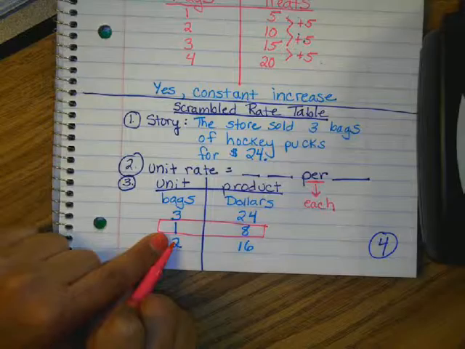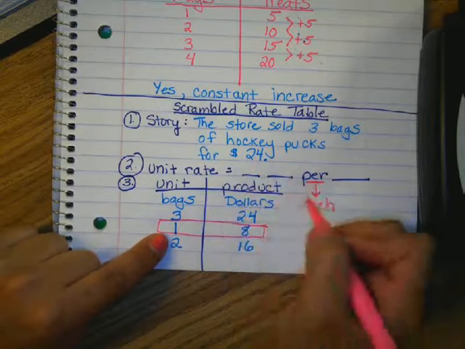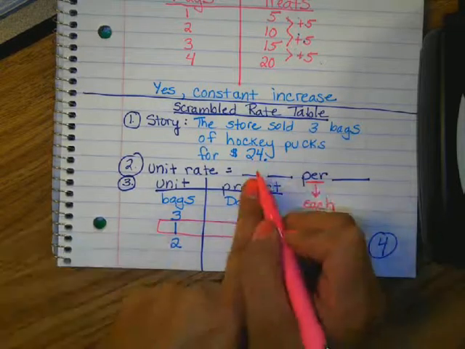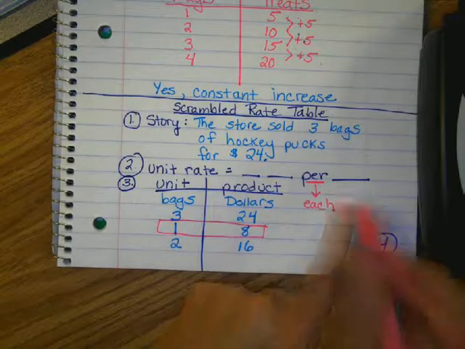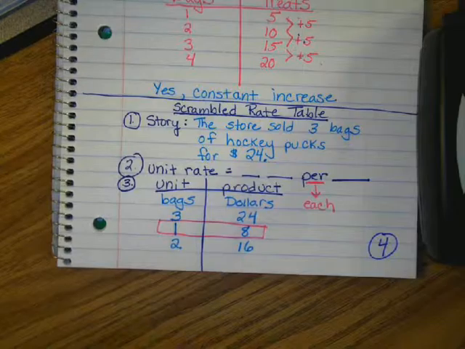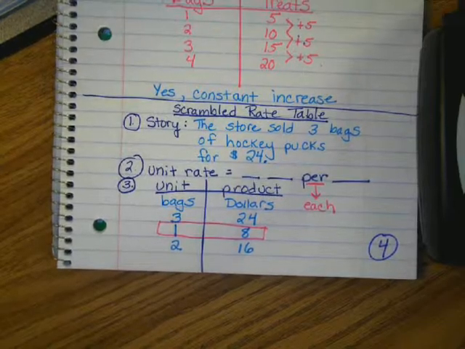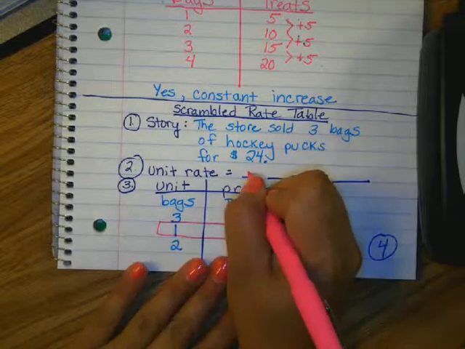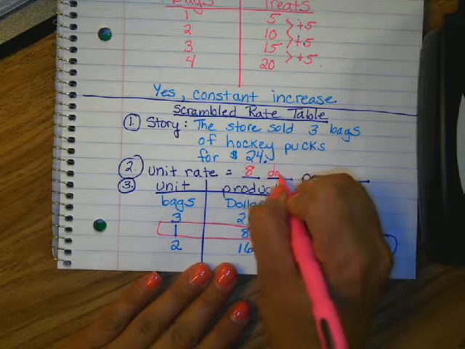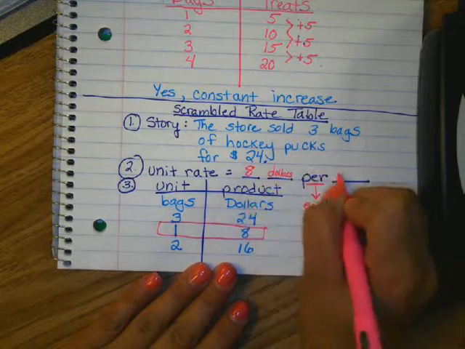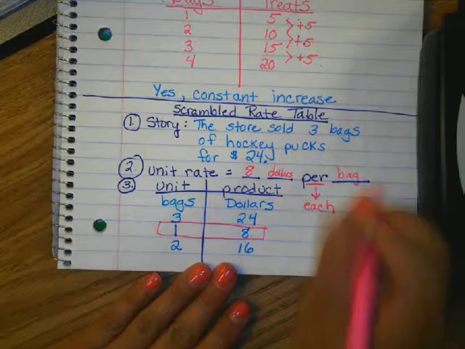Well, but it makes sense to say 1 bag per $8. No. No, raise your hand. Aiden, what are you thinking? It's $8 per bag. Yes. So our unit rate is $8 per bag.